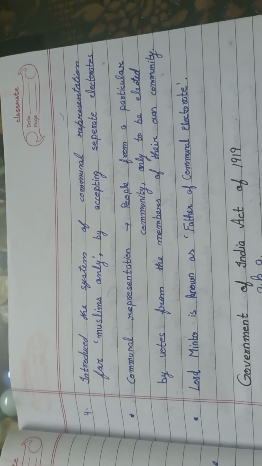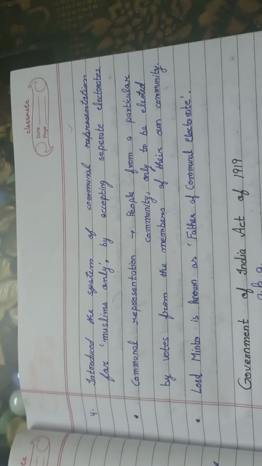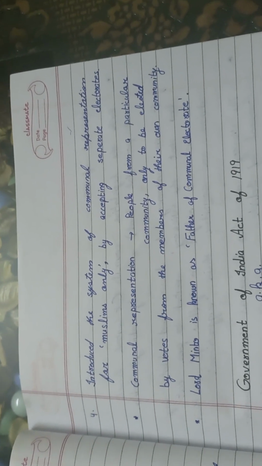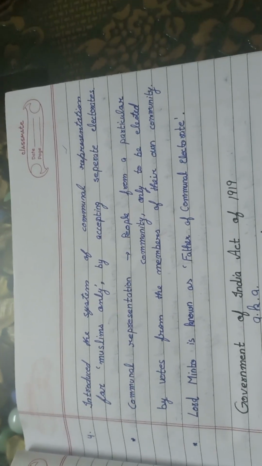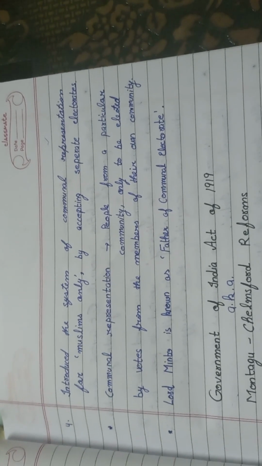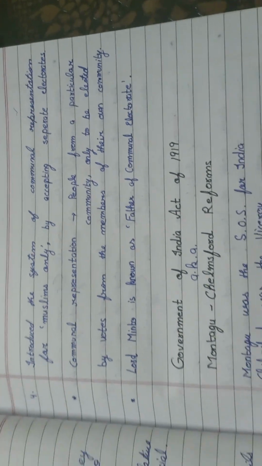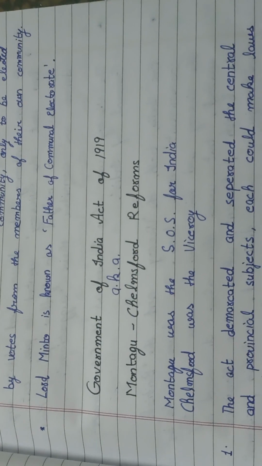So they created separate electorates for this. Separate electorate basically means that the members of a particular community will stand for elections, and only their members will elect them, or only their community members can vote to elect those members. Lord Minto is also known as the father of communal electorates. So these communal electorates, or these separate electorates, were only for Muslims up until now, of course. And now comes the Government of India Act of 1919.